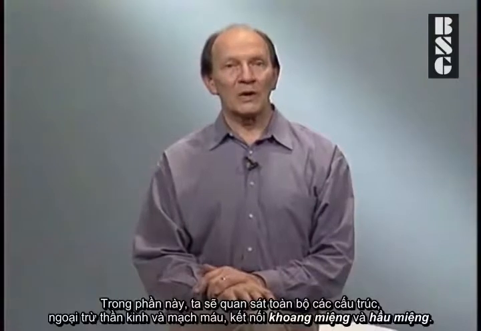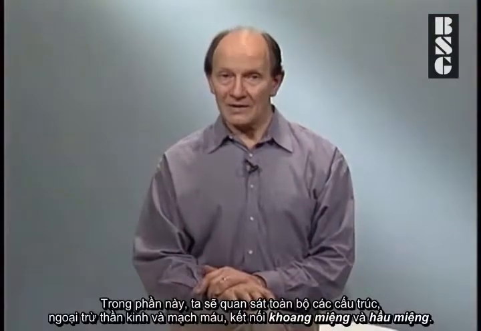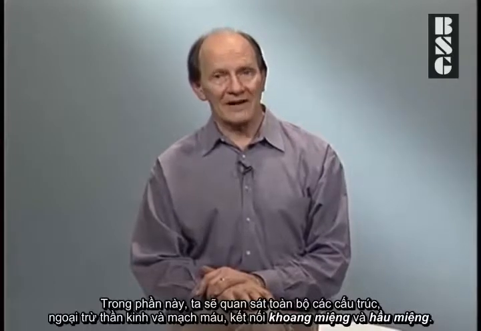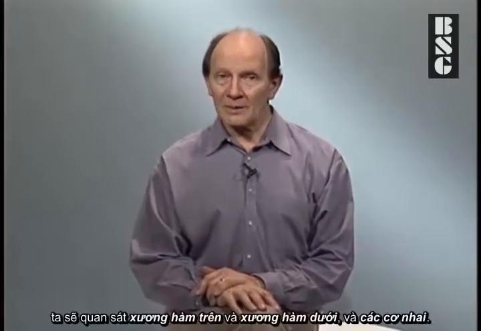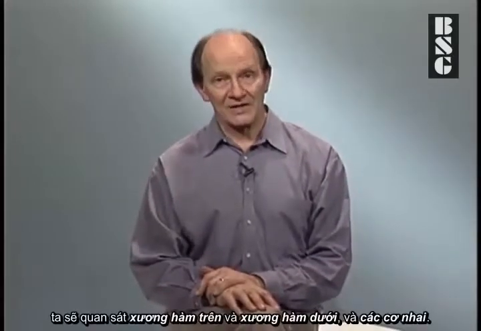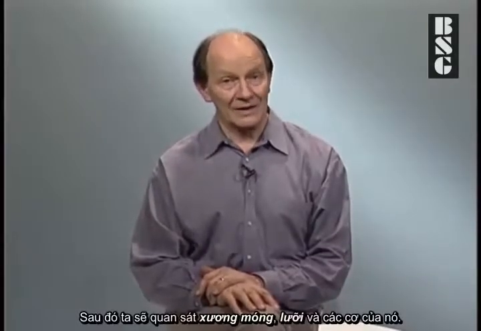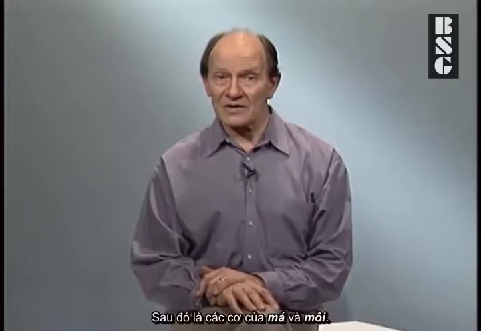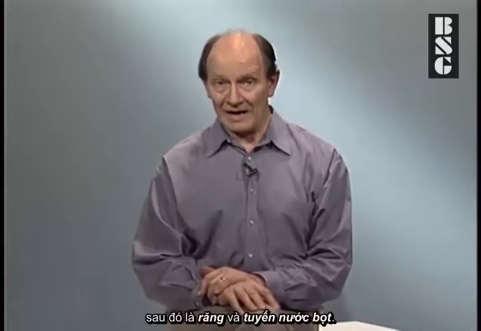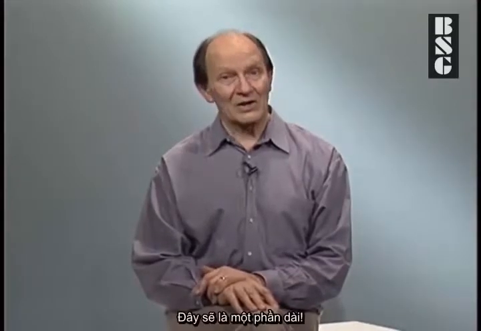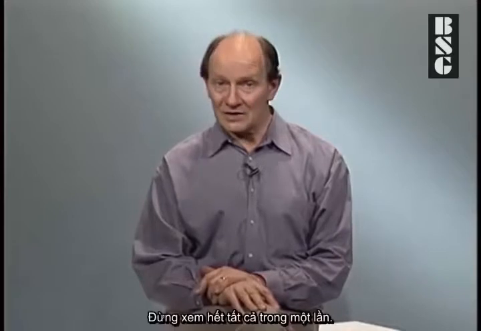In this section, we'll look at all the structures, other than nerves and blood vessels, that are connected with the oral cavity and pharynx. We'll look at the upper and lower jaw and the muscles of mastication. Then we'll look at the hyoid bone and the tongue and their muscles. Then we'll see the muscles of the cheek and lips, then the teeth and the salivary glands, and lastly, we'll look at the pharynx. It's going to be a long section. Don't aim to watch it all at once.